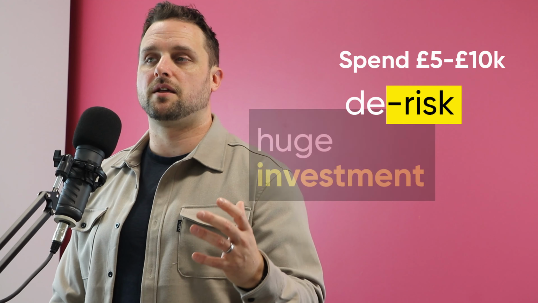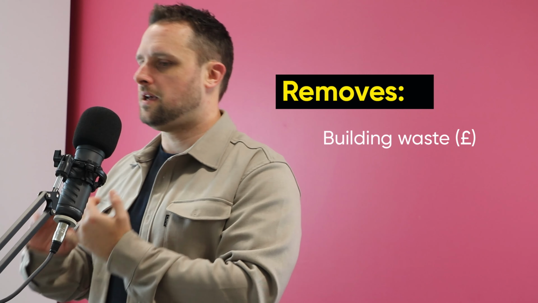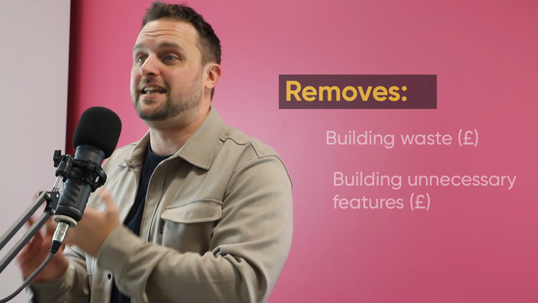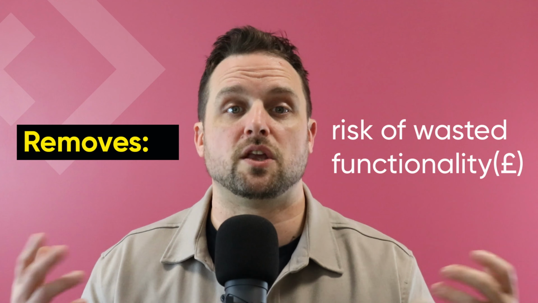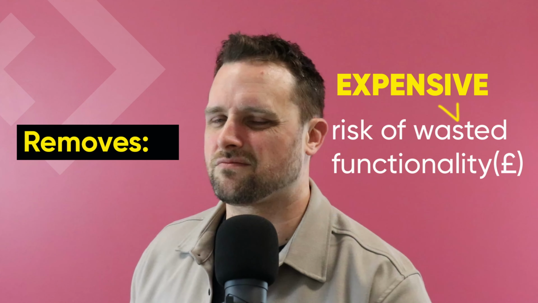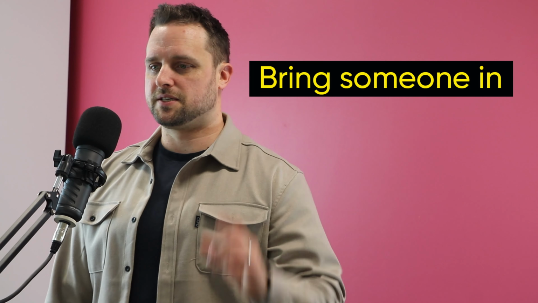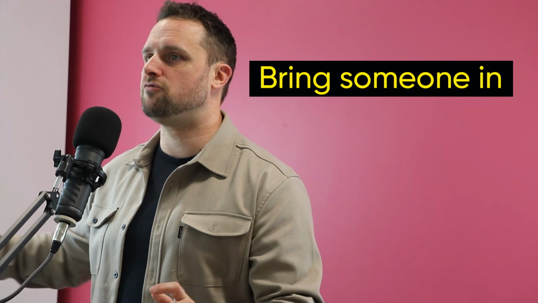So would you not spend 5 or 10 grand to de-risk something that is so significant? We've proved time and time again that by doing it this way, it removes building waste, it removes building features that aren't needed, it removes the situation where you put technology in place and no one uses it because they are just used to filling out those forms, or those delivery drivers are used to putting a wet signature on something. It doesn't need to be overcomplicated, but bring people in to help, because a little bit of money, massive de-risk, and everybody wins if that project gets to go ahead.